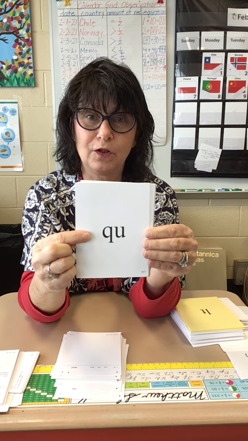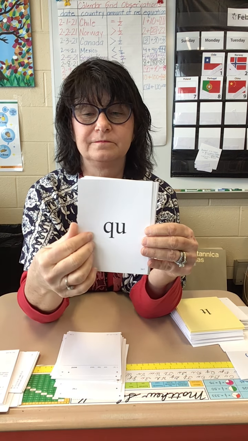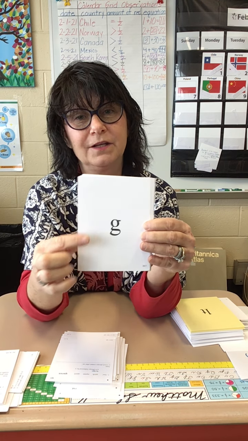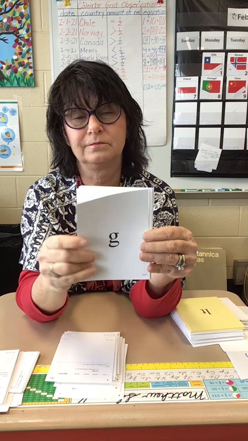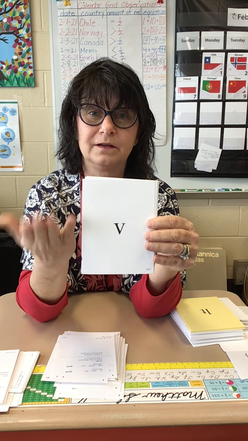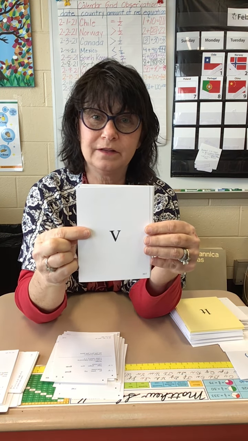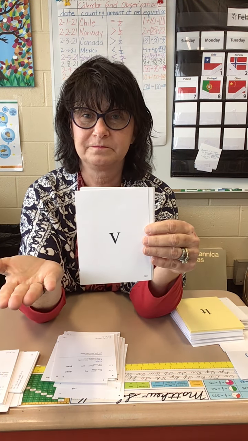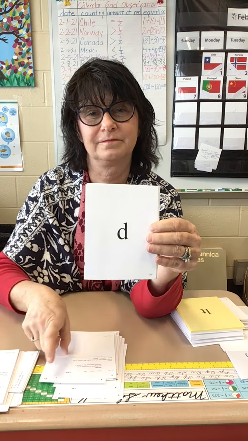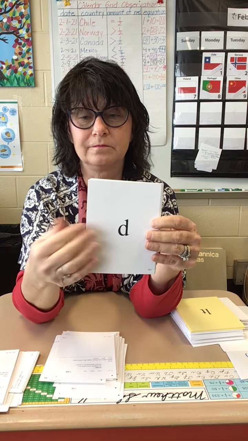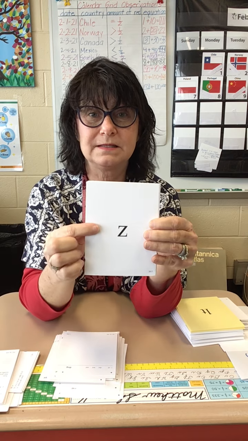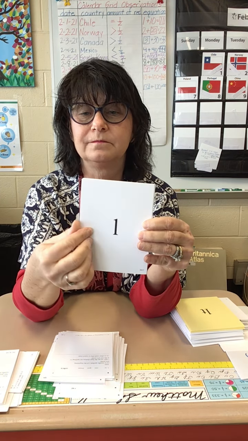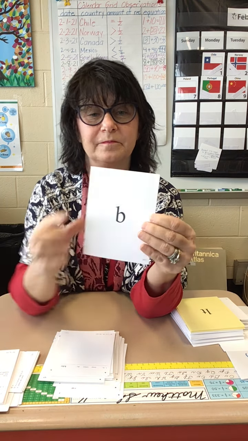Q is always followed by U. G, J. V. No English word ends in V, always followed by a silent E. D, Z, O, K, B.